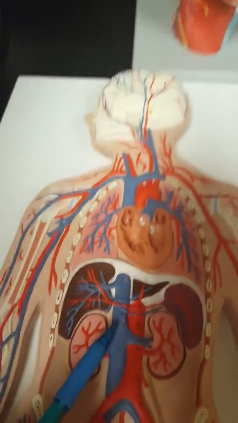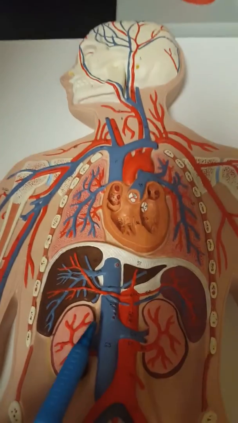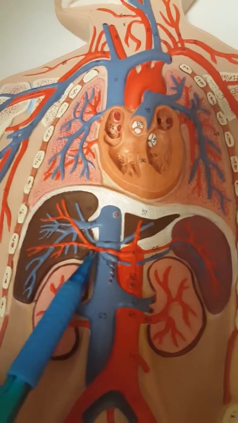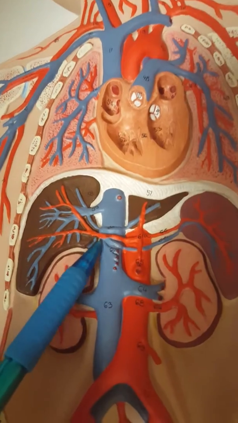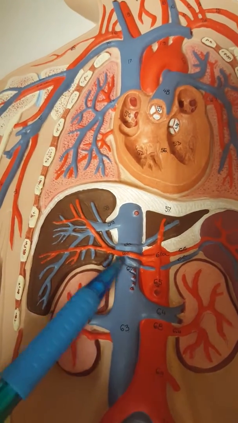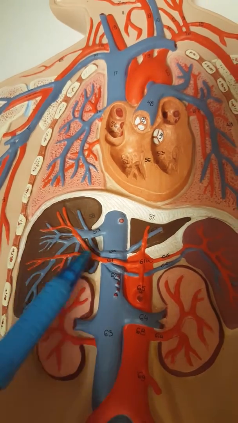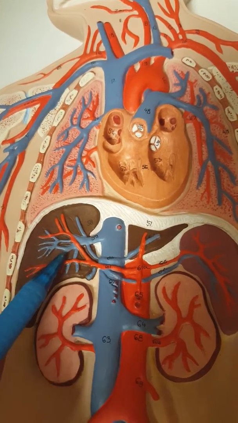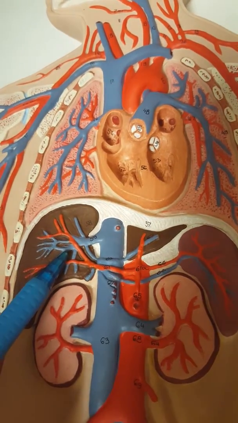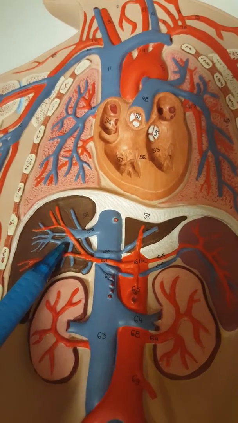Now next, you're going to have a hepatic portal vein. You see all these combining here. There's one there, there's another one there, there's another one there. They drain into a thing called the hepatic portal vein because they're taking blood into the liver.